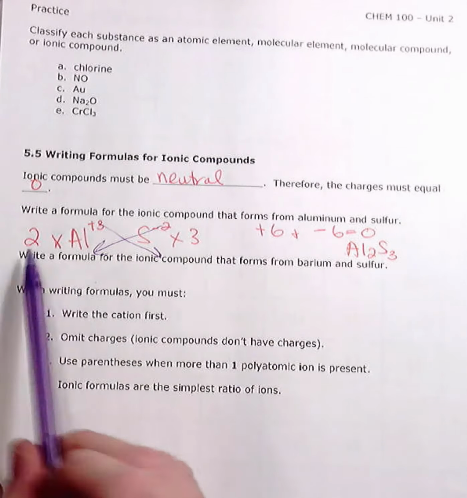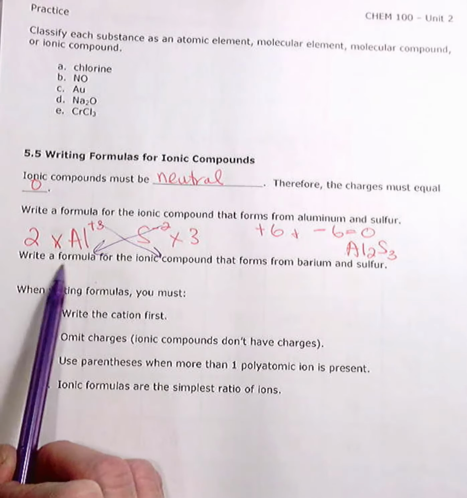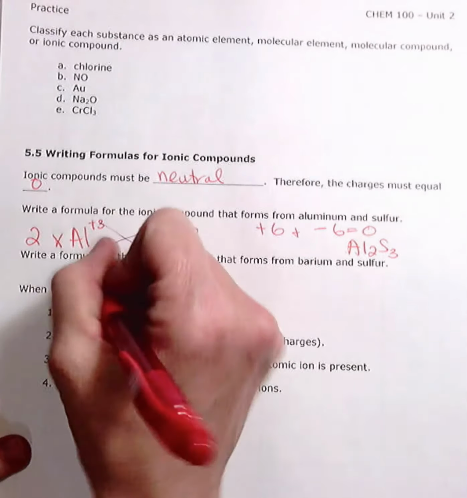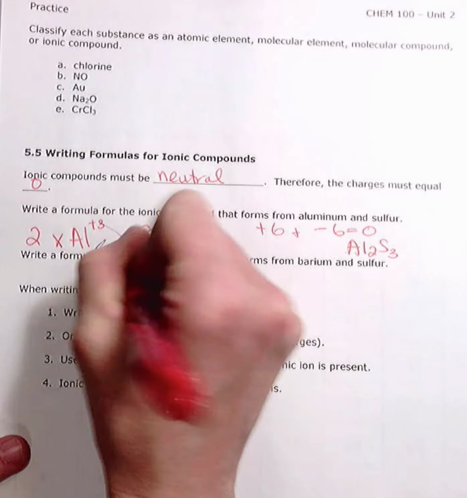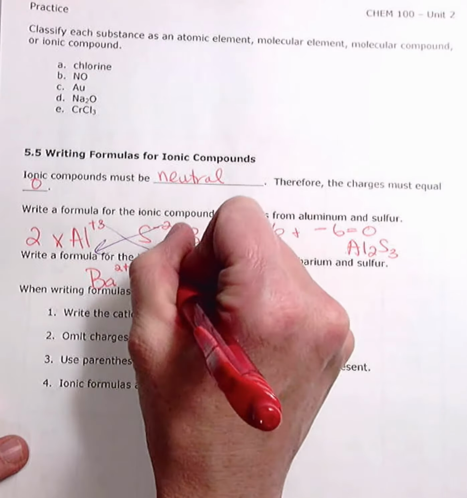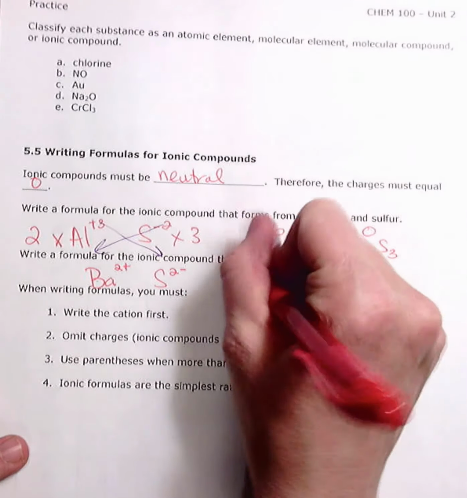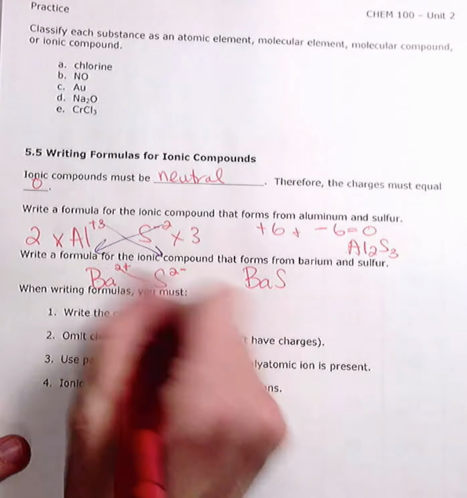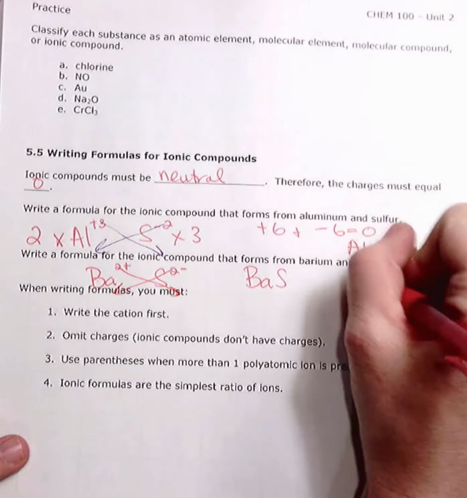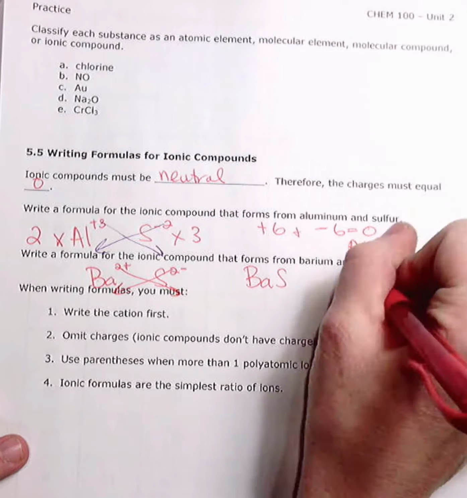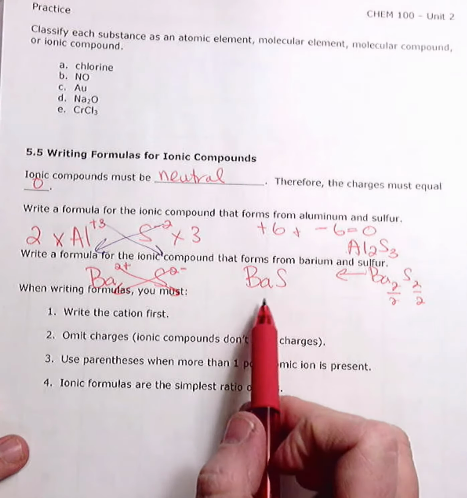So let's try another one. Write the formula for the ionic compound that forms between barium and sulfur. Barium has a charge of 2+, sulfur is 2-. So it's a 1-to-1, so it's just going to be BaS. Now, if you did the cross and drop method, you'd get Ba2S2, you can simplify that so you end up with BaS.